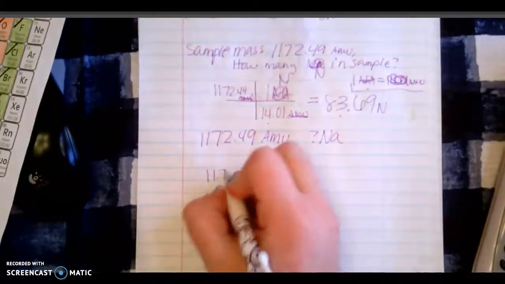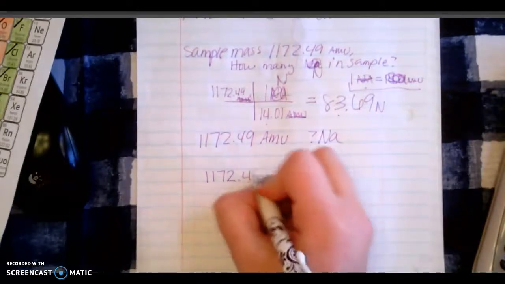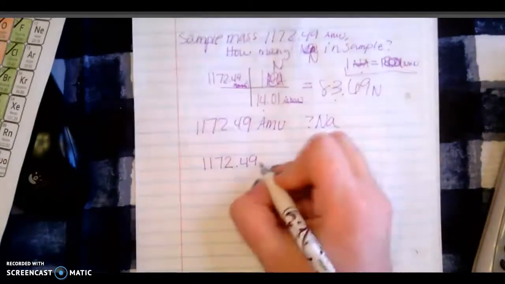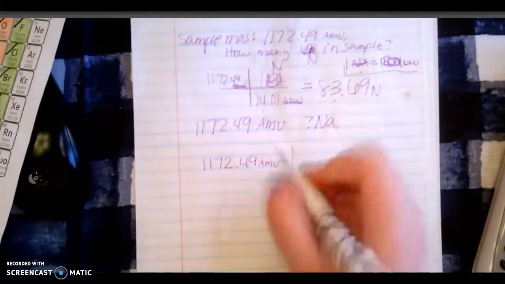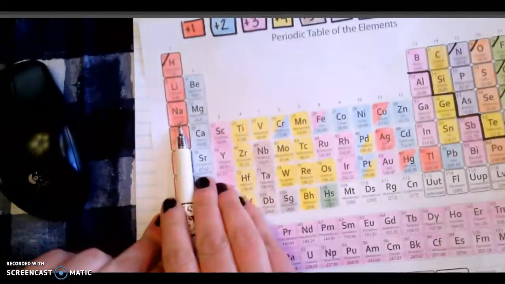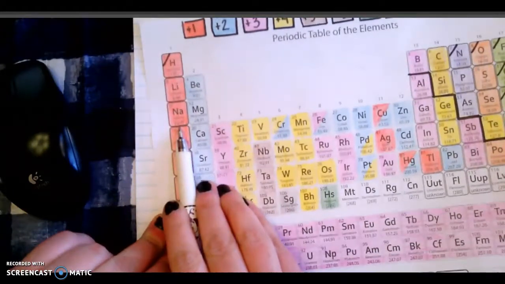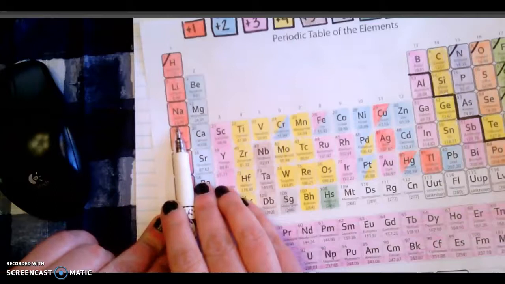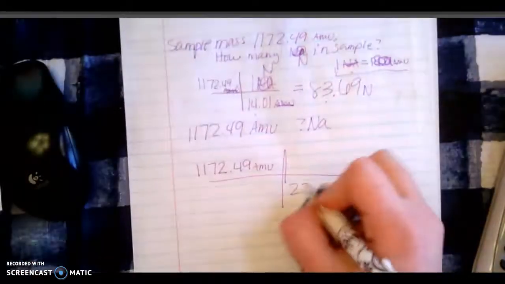In my T-chart, I know that I have 1172.49 AMUs. And then if we look at the sodium, can you guys tell that it's been a while? One sodium has 22.99 AMUs. So I'm going to put that right here.